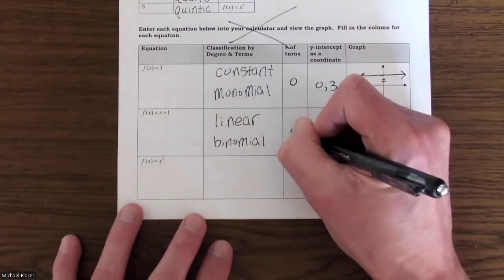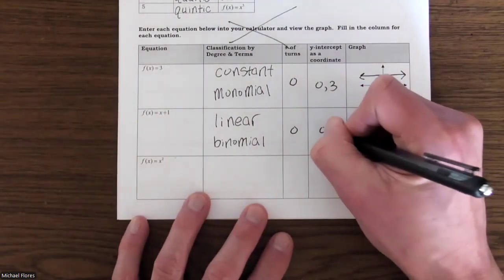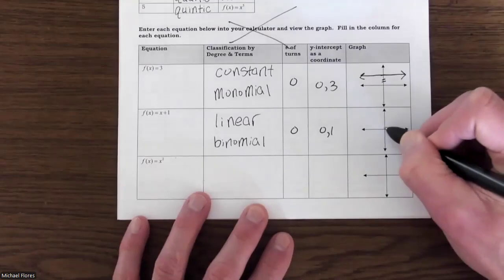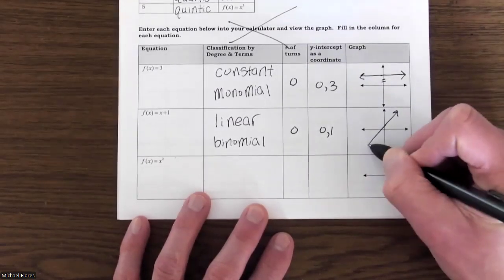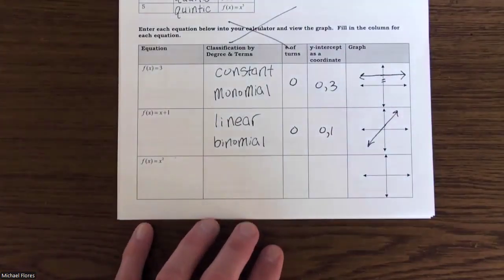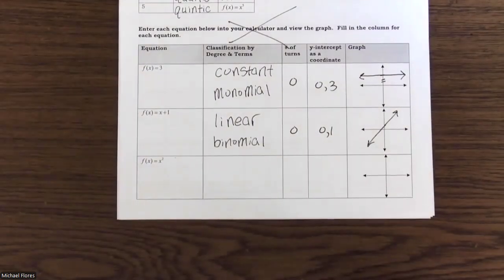Number of terms, 0. Y-intercept as a coordinate, 0, 1. And if you were to sketch a graph of this, it looks something kind of like that. Notice the arrows are going opposite directions. One's going down, one's going to go up. That's going to be some important information here in just a second.